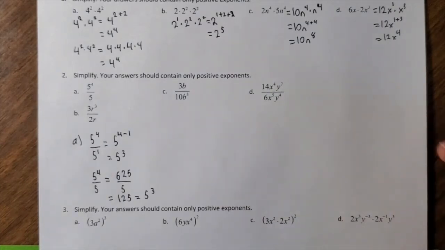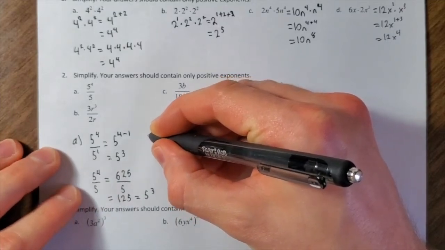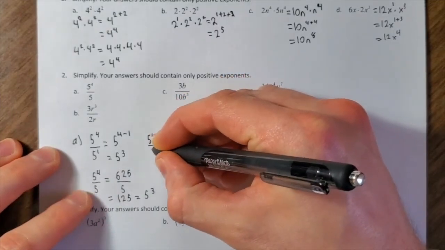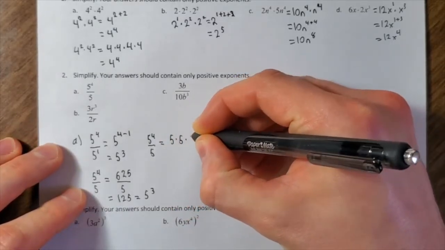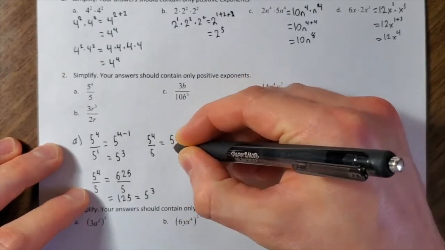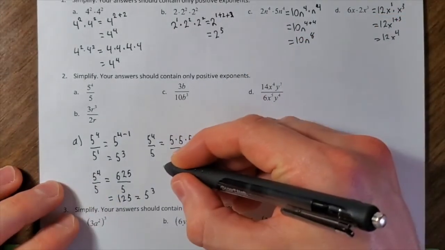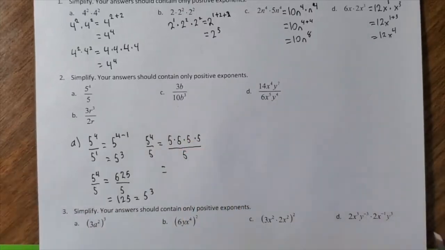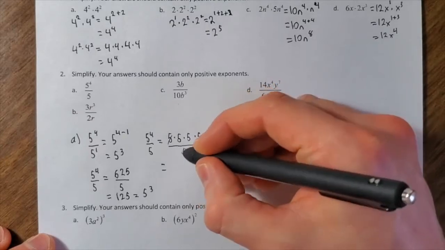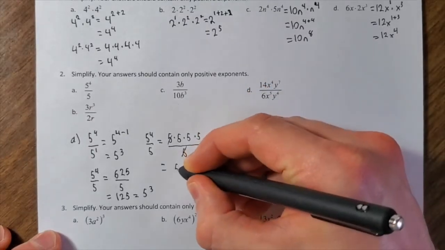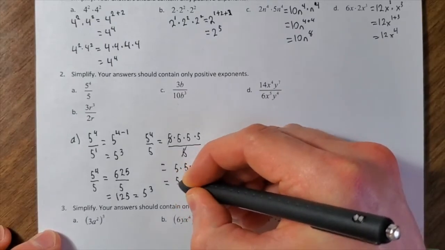We can look at this a little bit differently here, where we've got 5 to the 4th over 5 is equal to 5 times 5 times 5 times 5 all over 5, which, when we have these 4 5s up top and we're dividing one of them out, we can cancel out one of those 5s and we'll be left with just 5 times 5 times 5, which is equal to 5 to the 3rd.